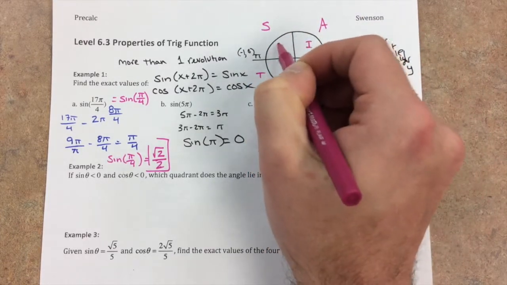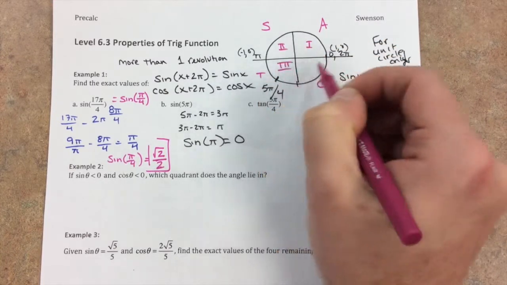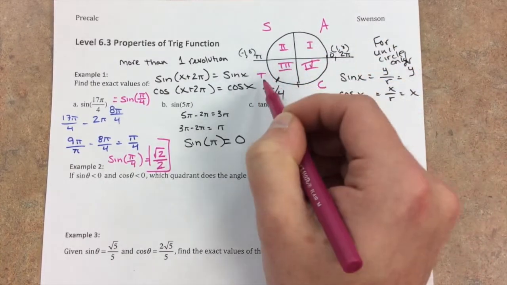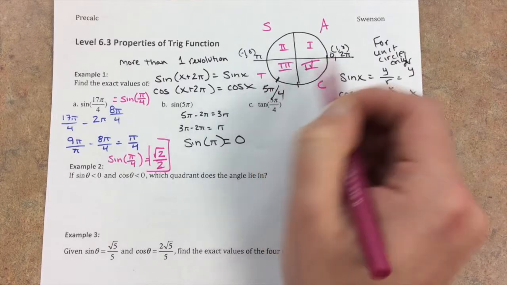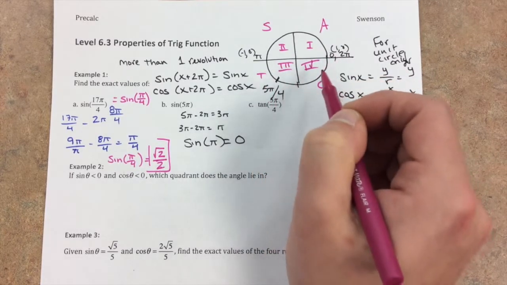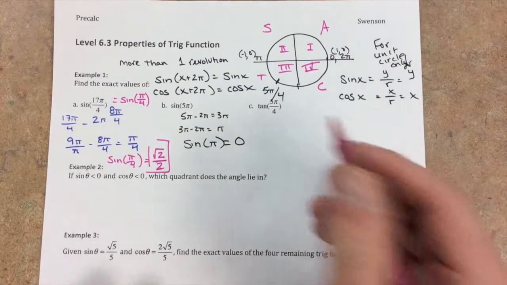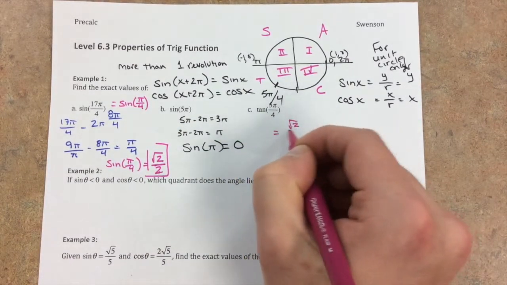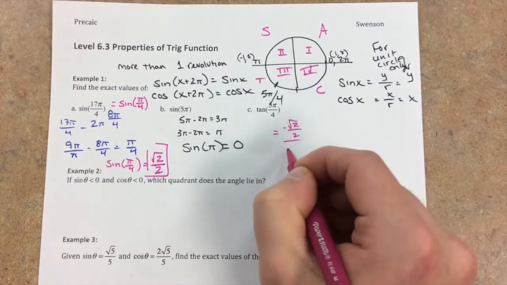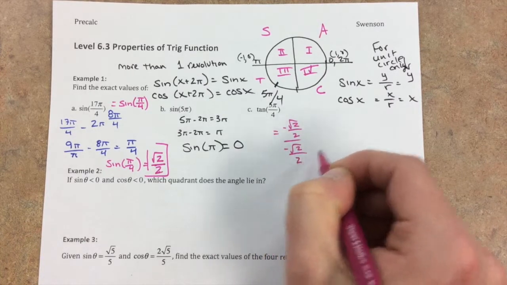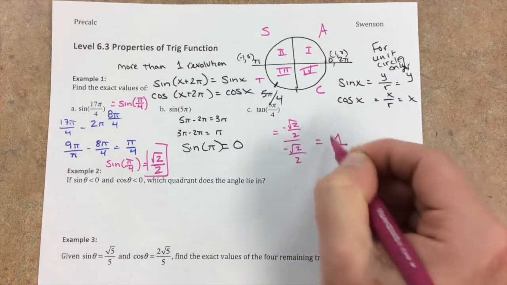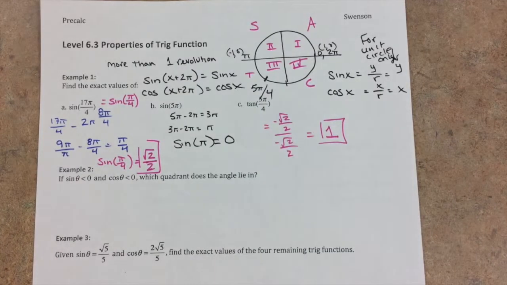Tangent's positive in the third quadrant, and cosine's positive in the fourth quadrant. So the tangent of 5 pi over 4 is the negative square root of 2 over 2, divided by the negative square root of 2 over 2, which is just 1, because a negative divided by a negative is a positive. So that's what we mean by find the exact value.